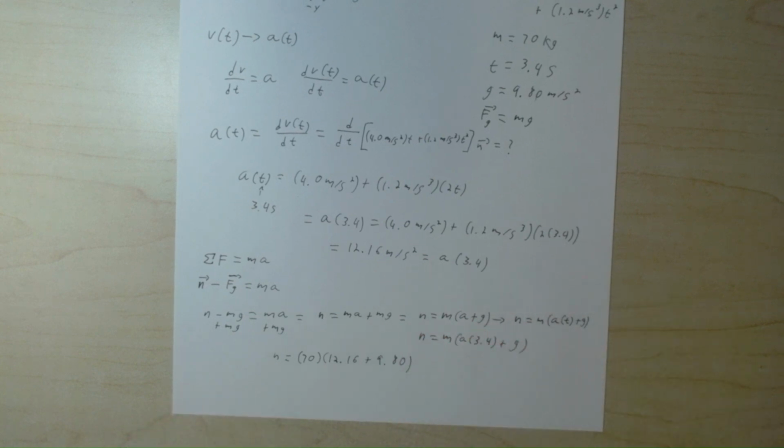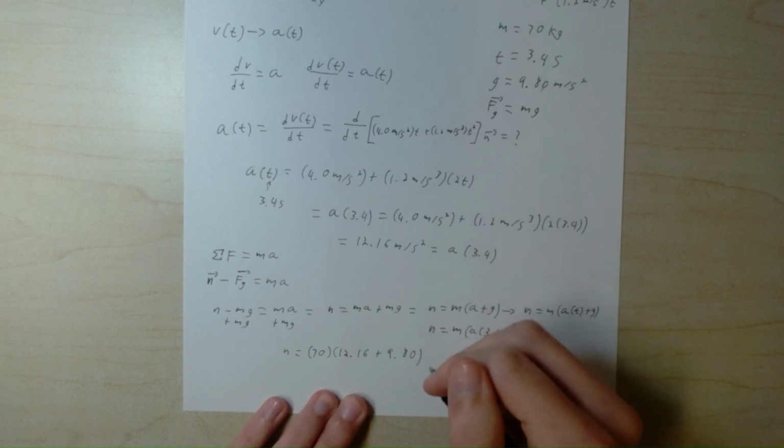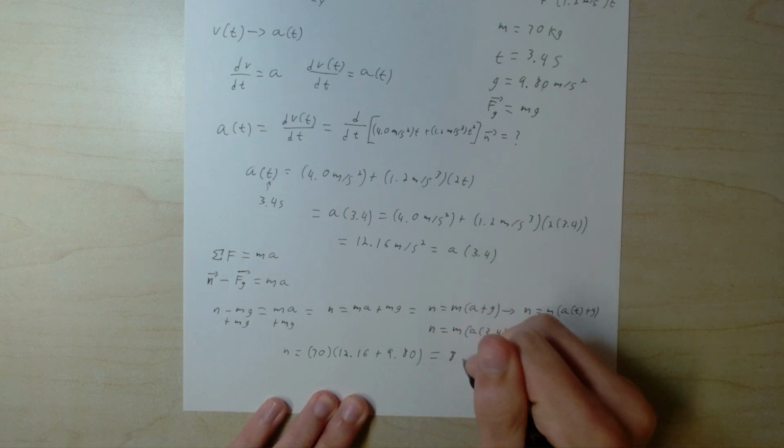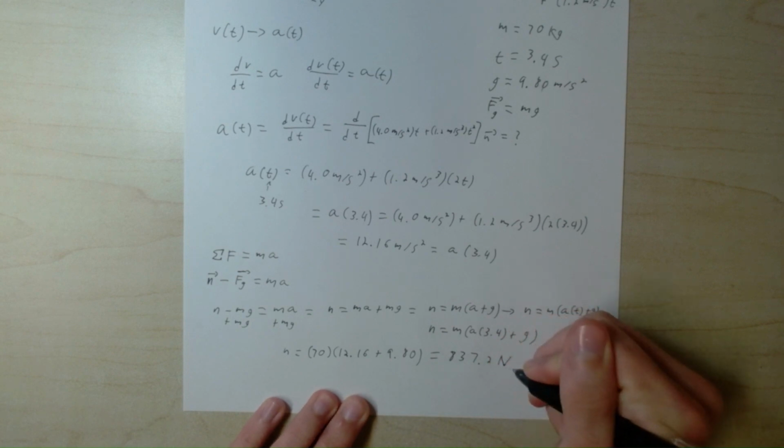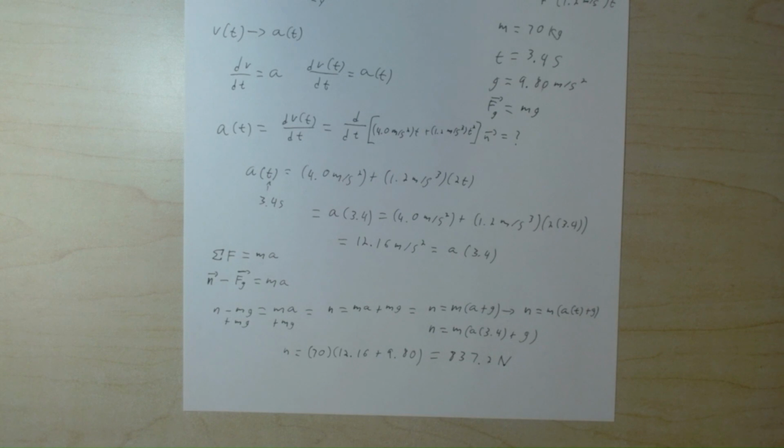Alright, let's calculate this real fast. Alright, so after performing this calculation, I got 837.2 newtons. And this seems like a reasonable answer, right? Because we have 70 kilograms, and it's varying with time, and specifically it's going to be 12.16 plus 9.8 at t equals 3.4 seconds.